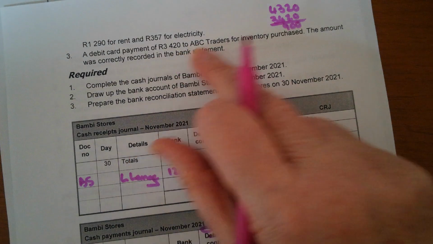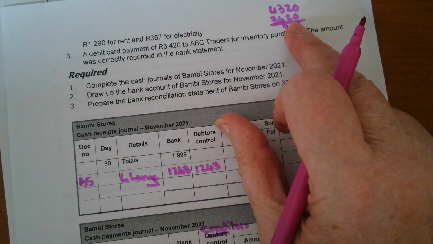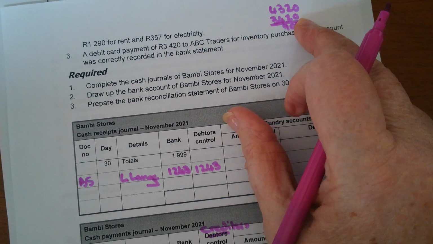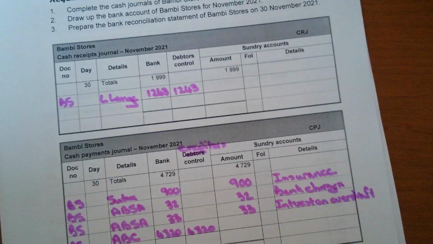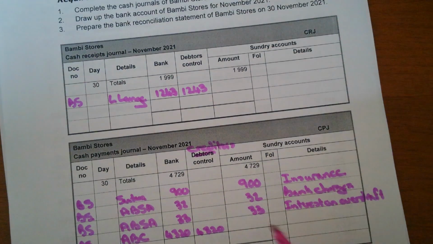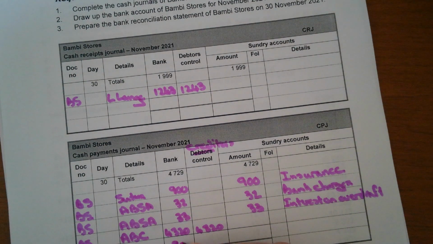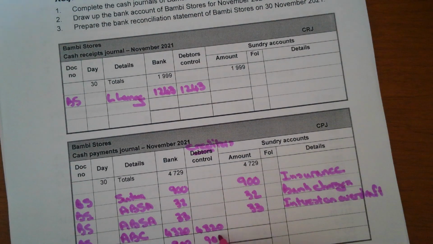The debit card payment according to us is 3420, so we showed less than the amount it was supposed to be, so it means that we will go and show in our bank cash payments journal the 900 Rand, the difference between the two. And I will show that that was paid to the creditors 900.